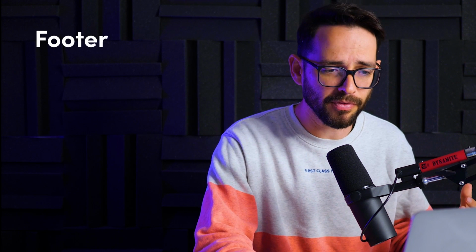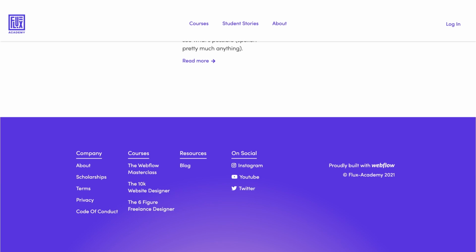Now, the last component that we'll talk about is the footer. You're probably familiar. The footer is the thing that's at the end of every website. Now, the reason that we have that, first of all, you don't want to just end the page without anything.